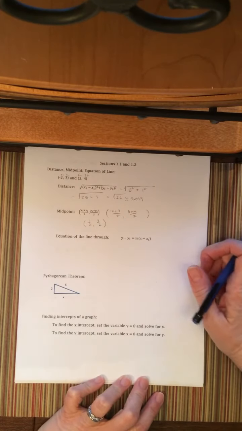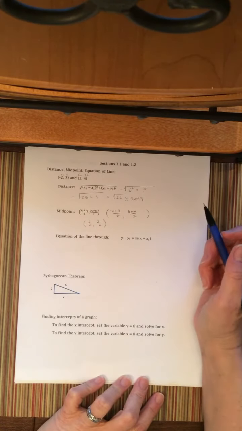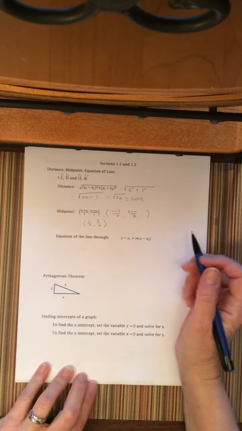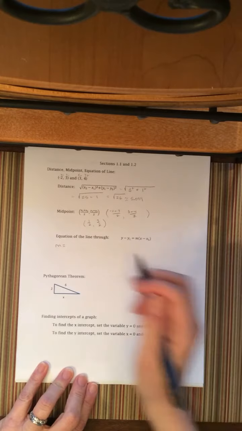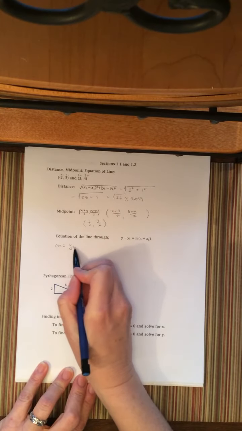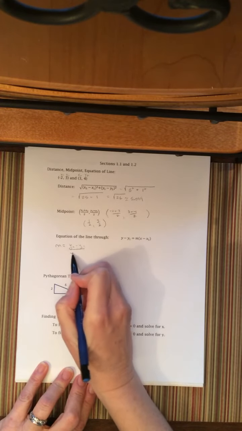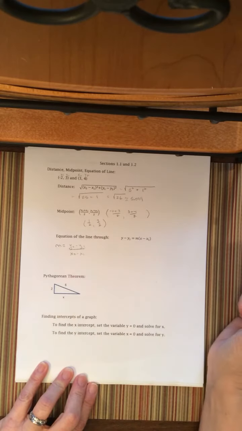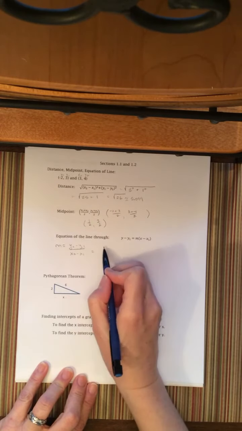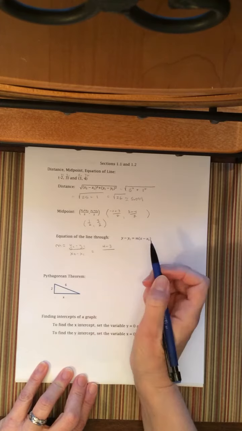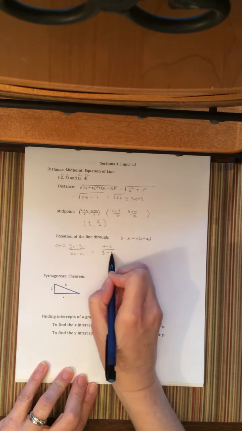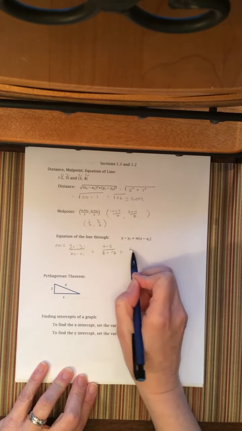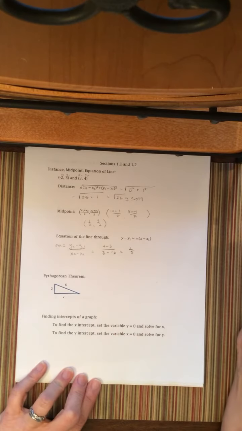And then finally, the equation of the line through means you need to be able to find the slope of the line through those 2 points, which uses the formula y2 minus y1 over x2 minus x1. So in this case, 4 minus 3 over 3 minus -2, or the slope is 1/5.